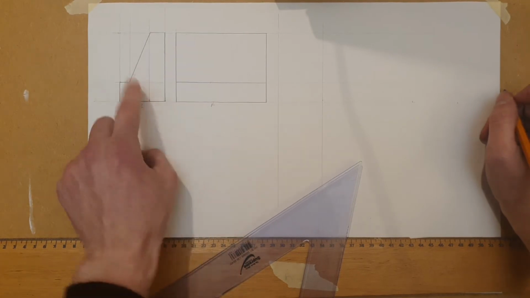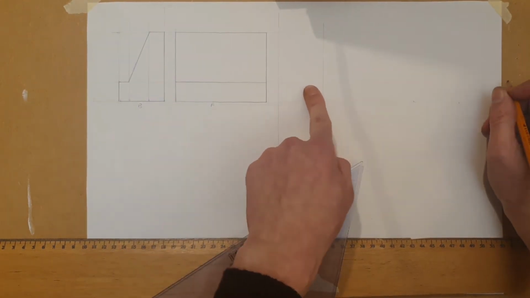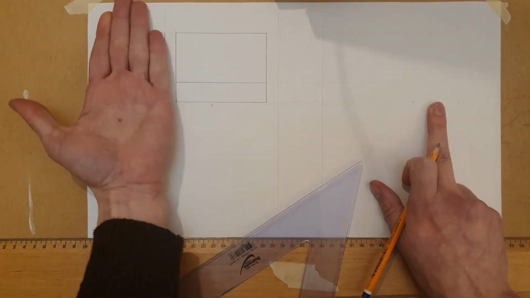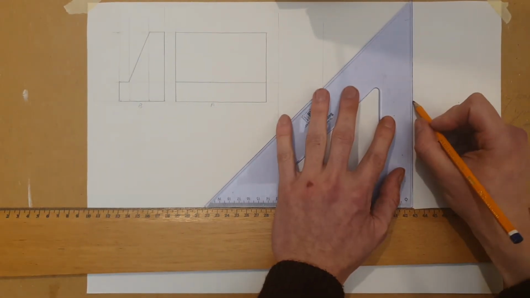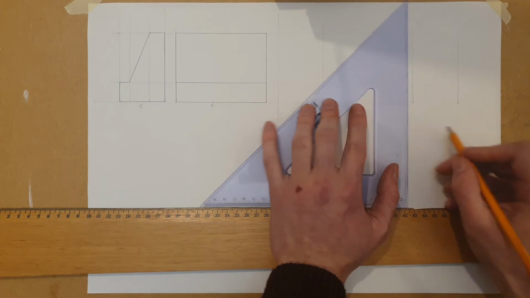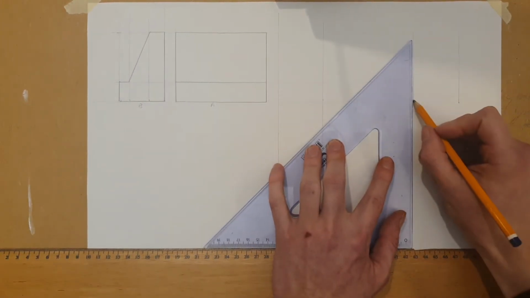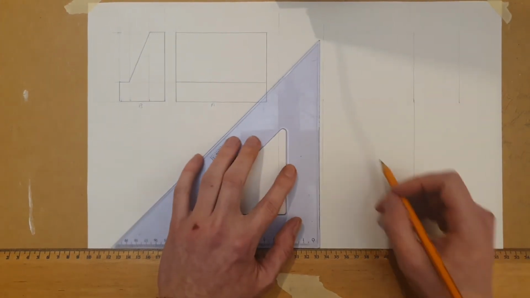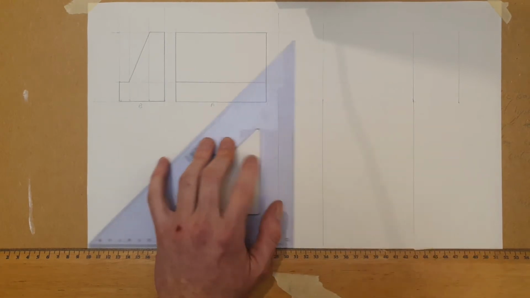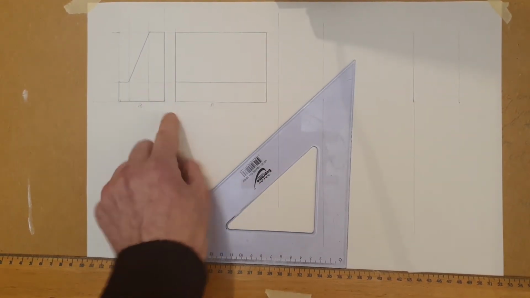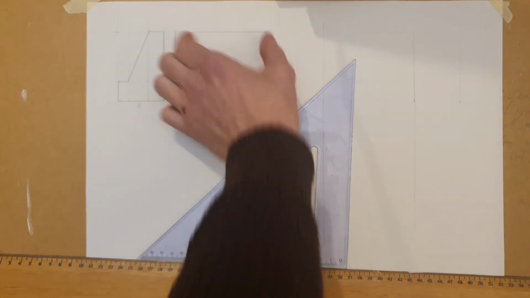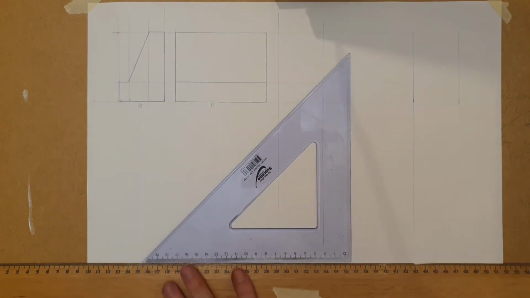This one's going to be exactly the same here, and over here it's going to be flipped. And I'm going to drop these lines because they're going to be the same width all the way down. So the base is the same, front is the same, top is the same, front is the same.